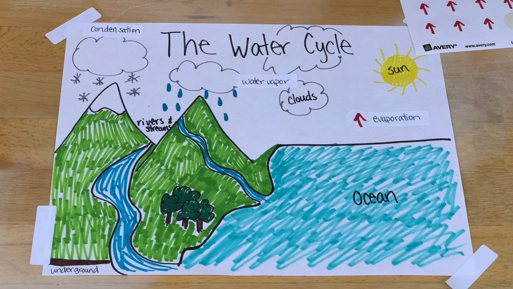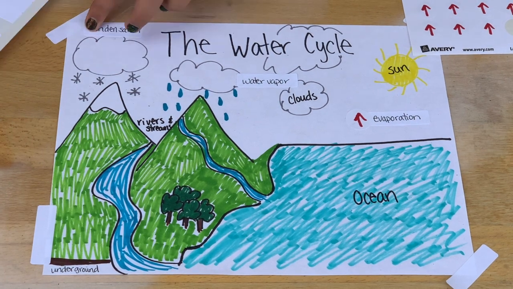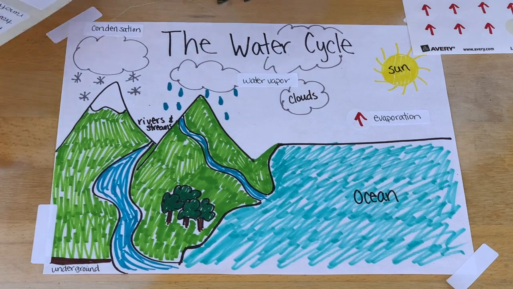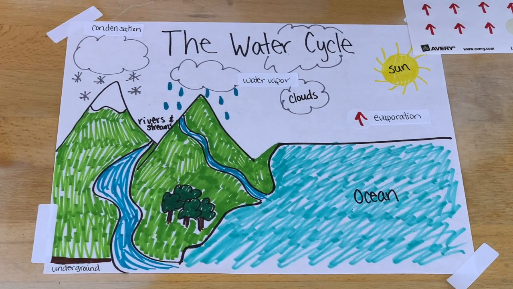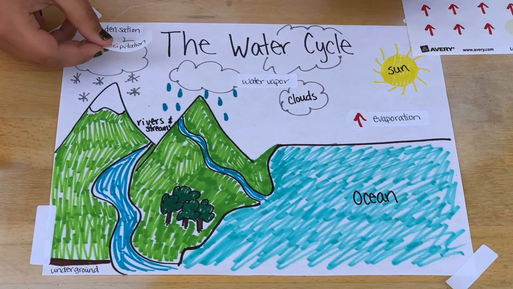Then, once that water condenses and it gets really heavy in the clouds, what happens? Then it falls. What is that called? Precipitation. Right here? And I put it between the two clouds that are precipitating. These? Yep.